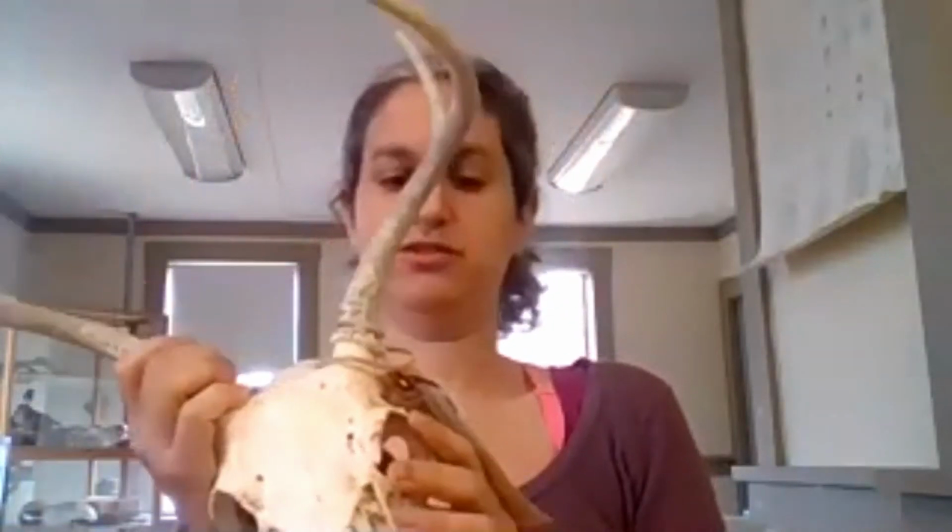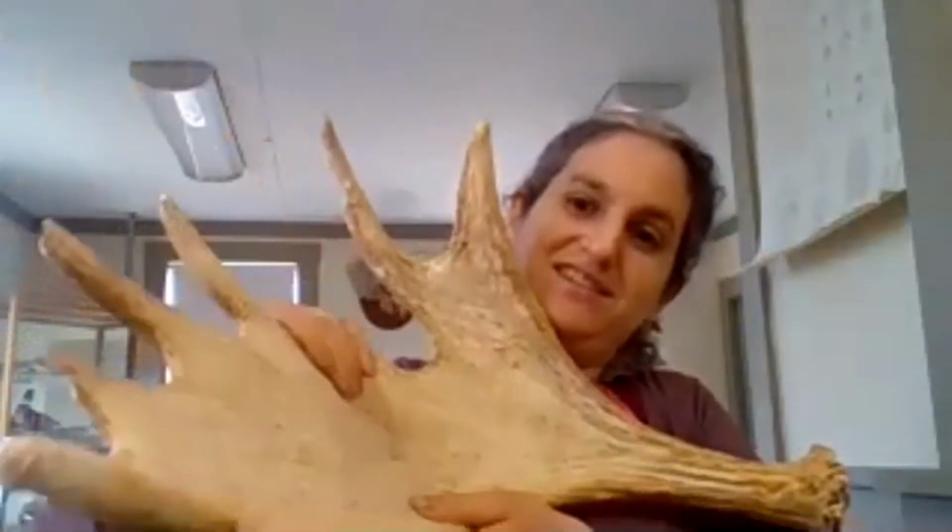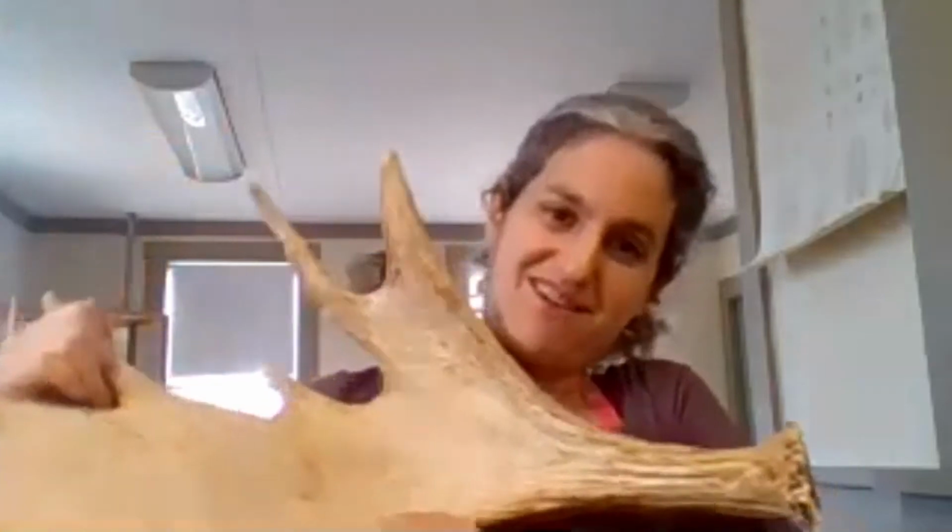One other thing about skulls that I'll mention is I want to talk about antlers versus horns. And so here I have a buck that was given to the Sterling collection by a local hunter who used to teach here. And you can see that it has antlers. And here's another deer antler. And here is an antler. And you can see that this is quite large, right?